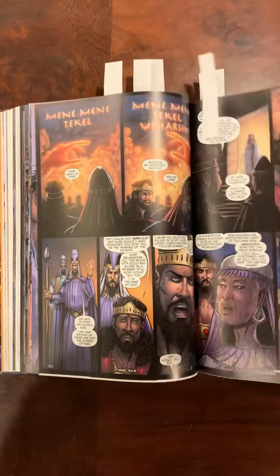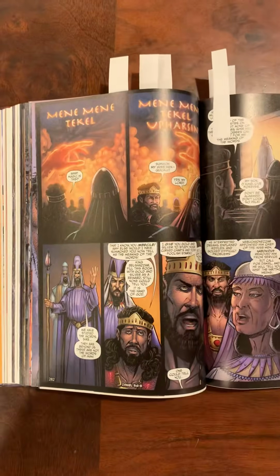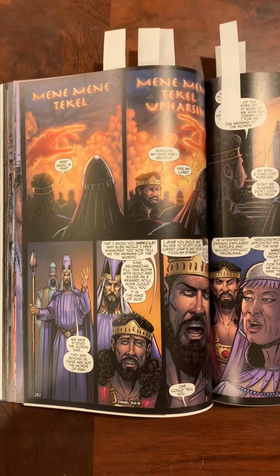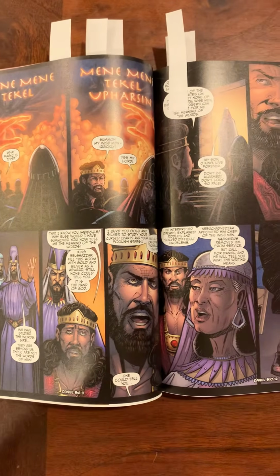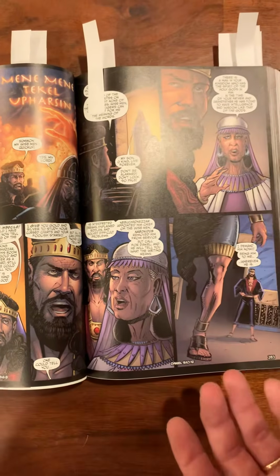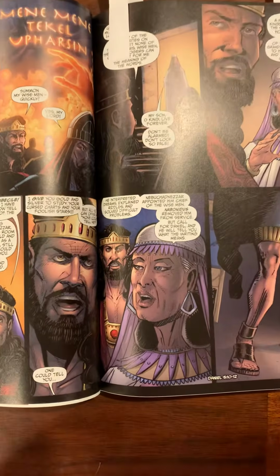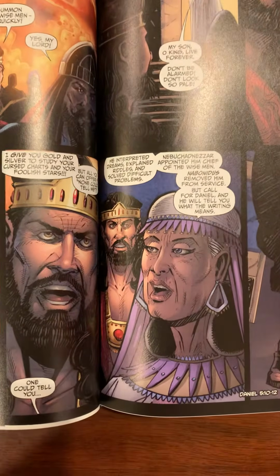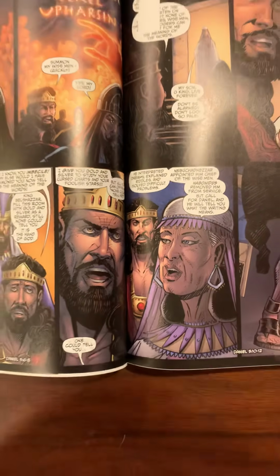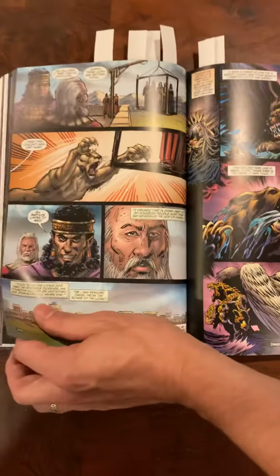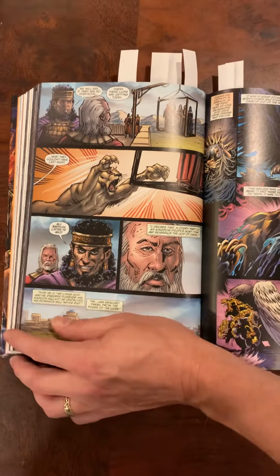Right here you have the Mene, Tekel, Upharsin, the writing on the wall. Really cool. You can see the defiance in the king's face. You can see the somewhat fear in his face. You can see the skepticism in his wife. So these are just things that you won't get from reading just letters.